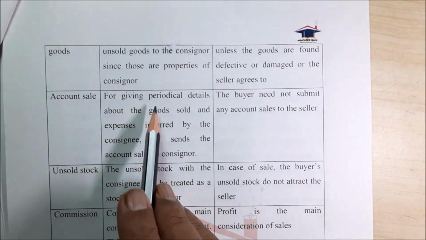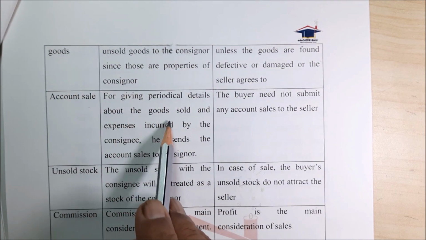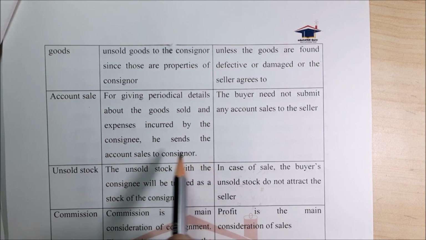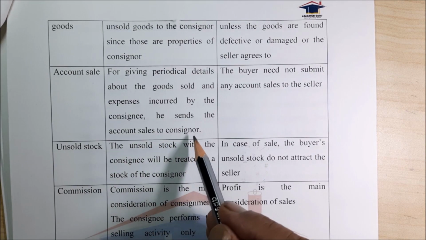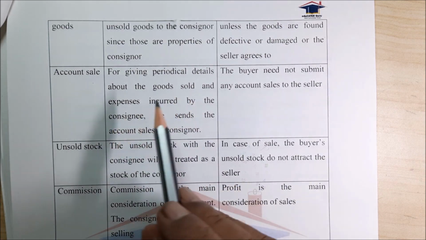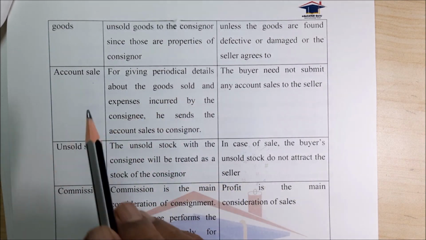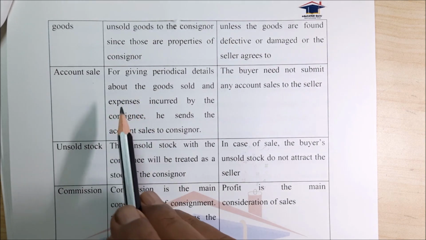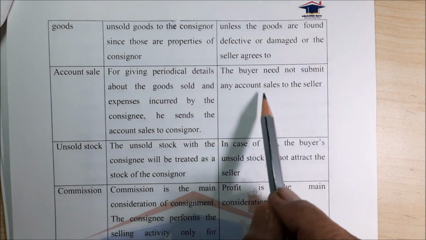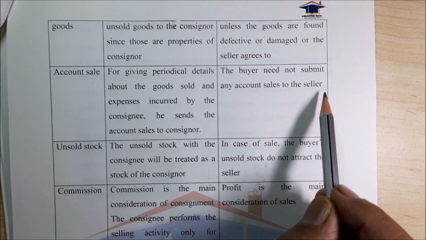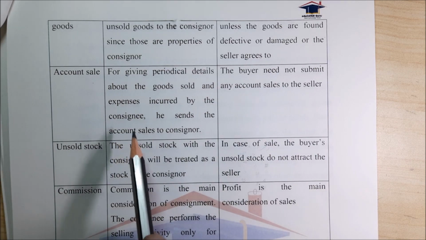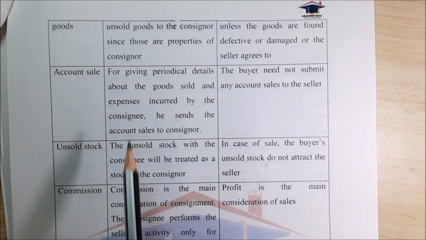Account sale. For giving periodical details about the goods sold and expenses incurred by the consignee, he sends the account sales to the consignor. That means he is going to say how much goods he received, what expenses were incurred, what amount he has sold, and how much is remaining. That is account sale. The buyer need not submit any account sale to the seller because here the relationship is buyer and seller. Here the relationship is principal and agent.